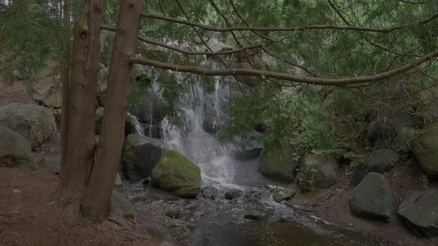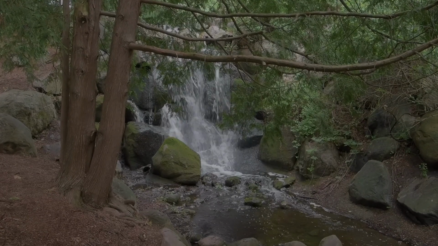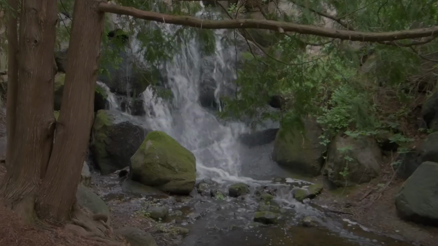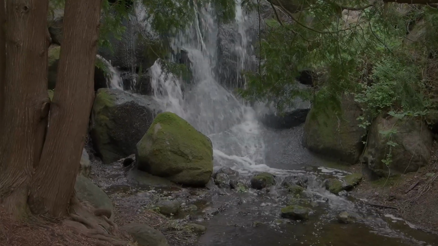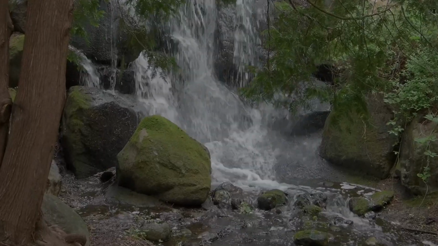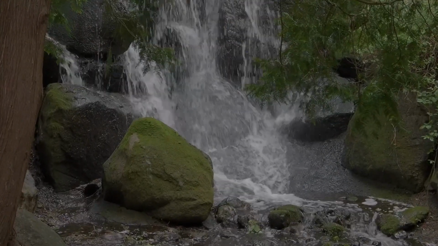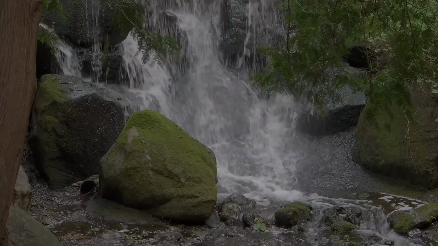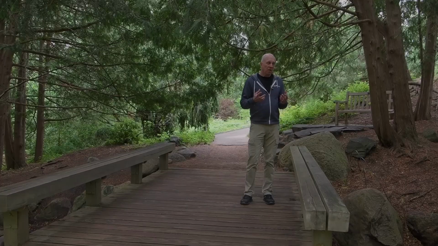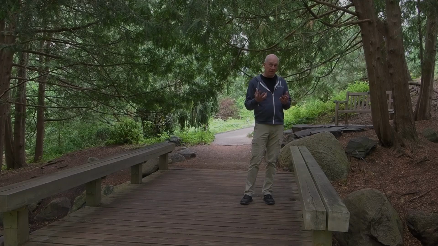I think sometimes when we look at the details, we make use of our zoom lens to zoom into some of those. We can get some very interesting, in some cases abstract photos that are even more interesting than the overall waterfall itself. In this video, I'm going to talk about how I go about doing that.